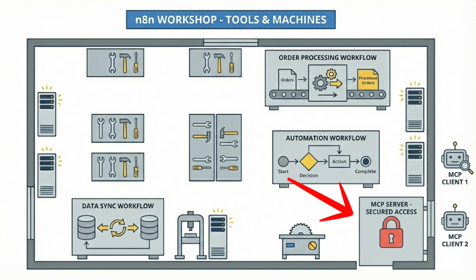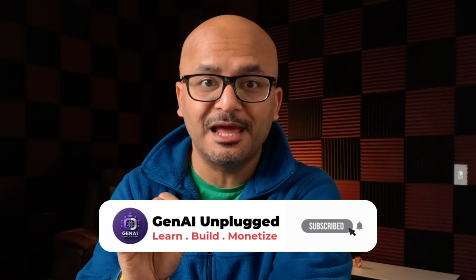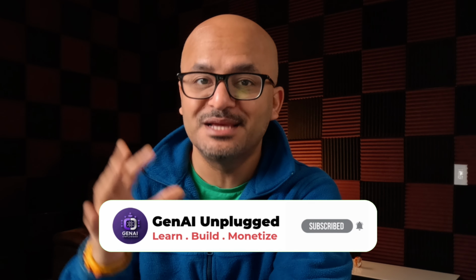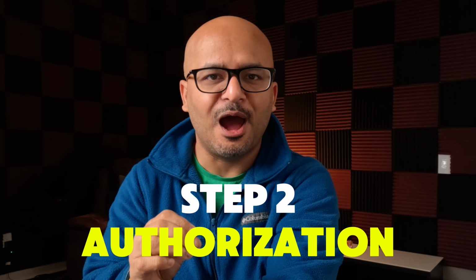Now that we have enabled the MCP access to our n8n instance, this is more like creating the door where others can enter, but you have not provided the authentication mechanism, which is more like locks and keys to this door. And that's where the second step comes into play, where we are going to learn how to connect this MCP instance to our MCP client.